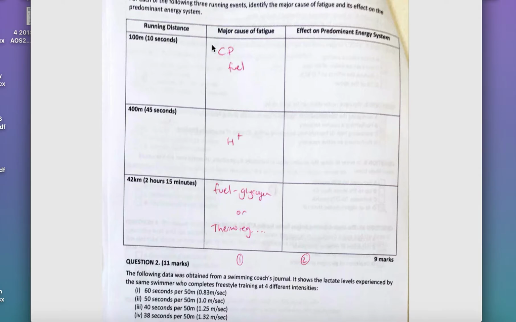So if we said something like loss of creatine phosphate or depletion of creatine phosphate, then you need to actually say that because we are losing creatine phosphate stores, the body will not be able to use the ATP-PC energy system as much, and therefore we have to use the anaerobic energy system, which is slower. So that's the level of detail on the effect box that you need to write about.